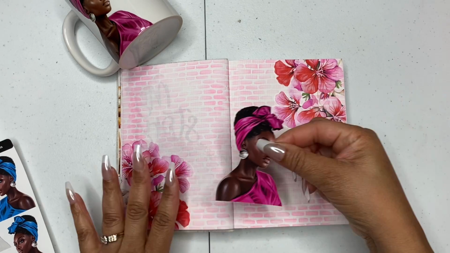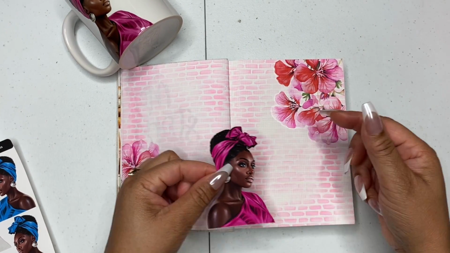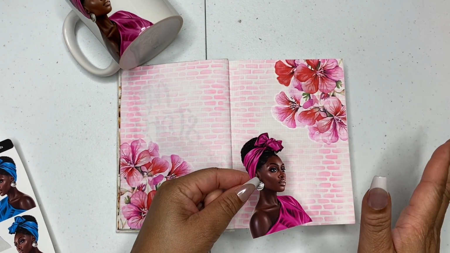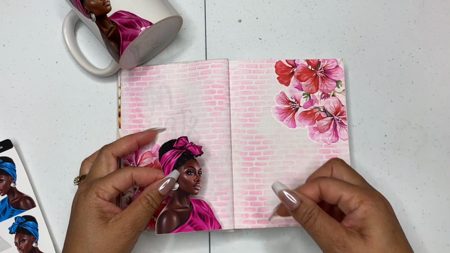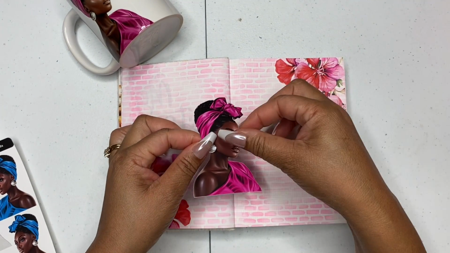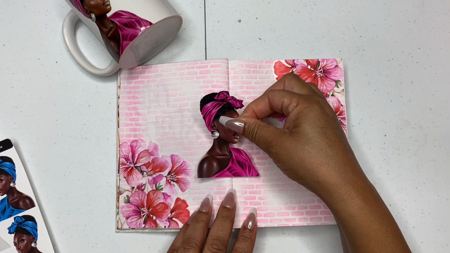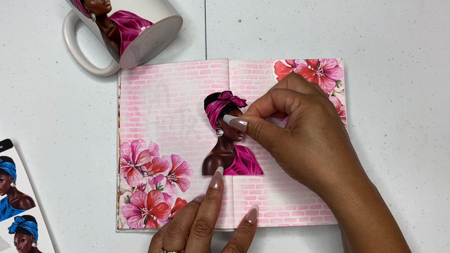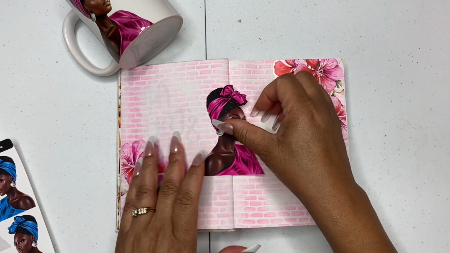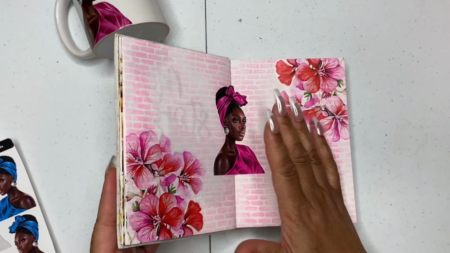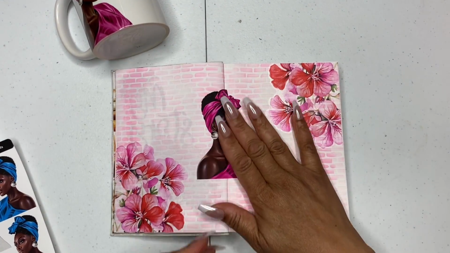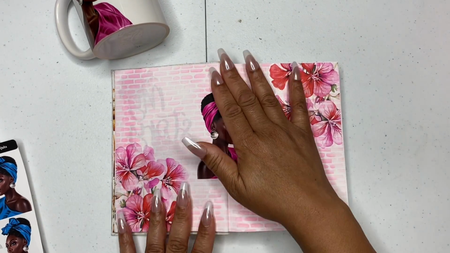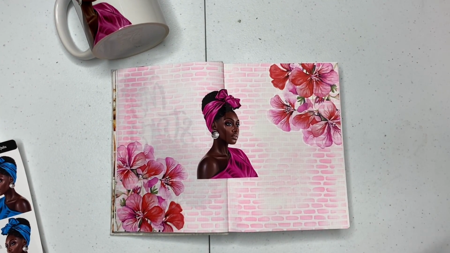I don't want to add her on this side because she's facing this way. So I'd rather put her on this page right here, or in the middle. I thought about just adding her to the middle of the page to bring that out. I always fold my paper like this so she can be right in the middle. I think that is so gorgeous.